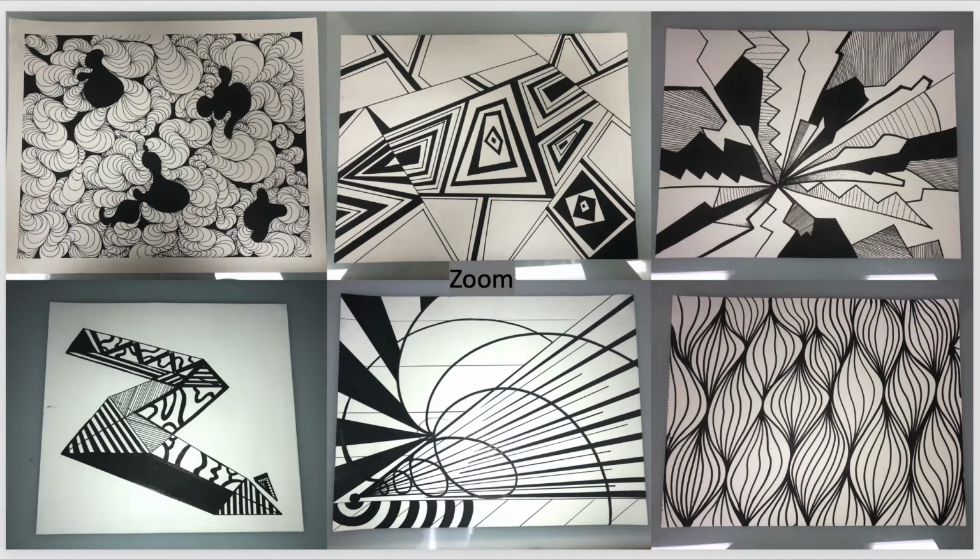So next we're going to look at zoom. And here we have a couple softer examples of zoom. Instead of zoom as in speed, here we're looking at it more as zoom as in movement or flow.